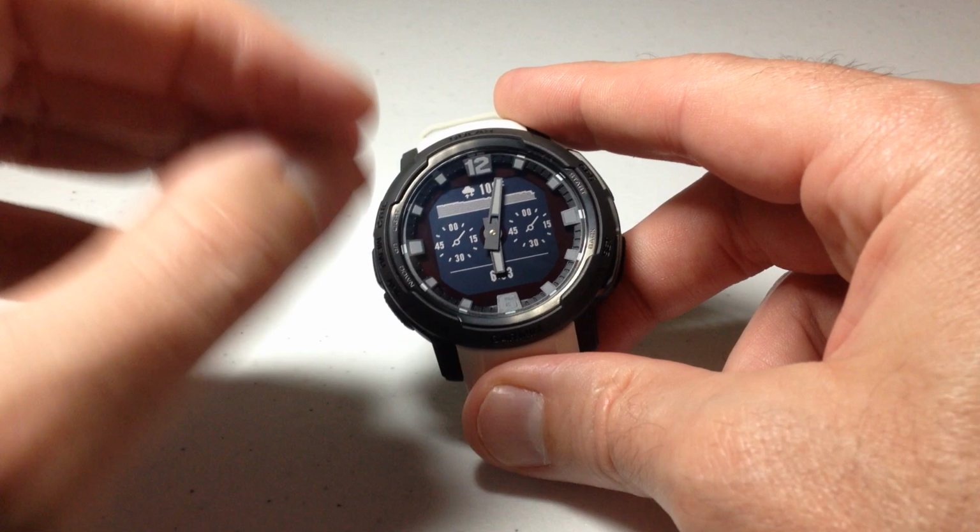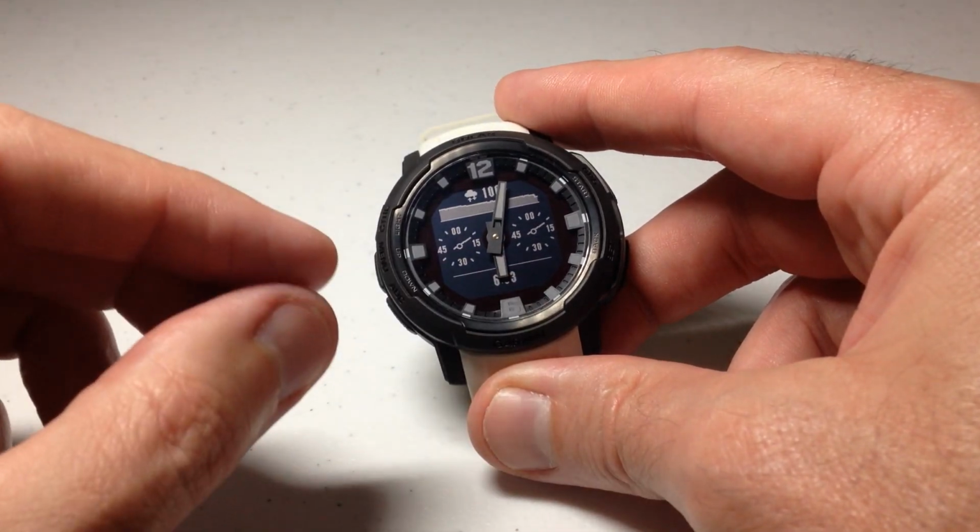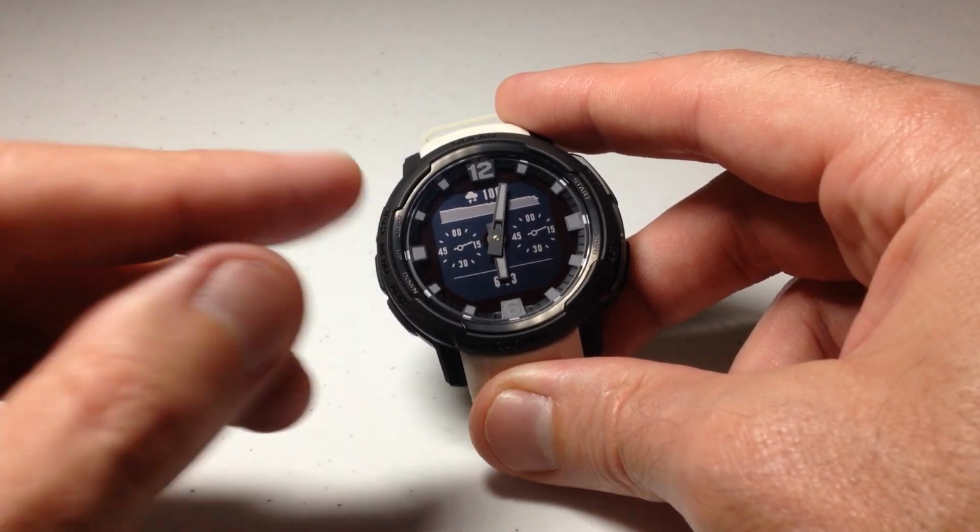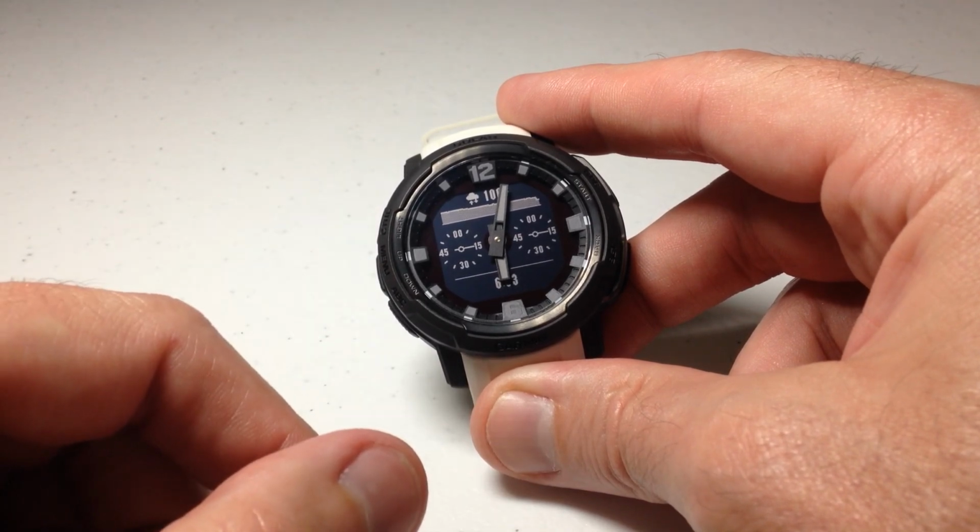Anyway, I hope that makes sense. I didn't want to go into too much detail, but that's the basics of how you start and stop an activity on your Garmin Instinct Crossover watch. I hope the video helps.